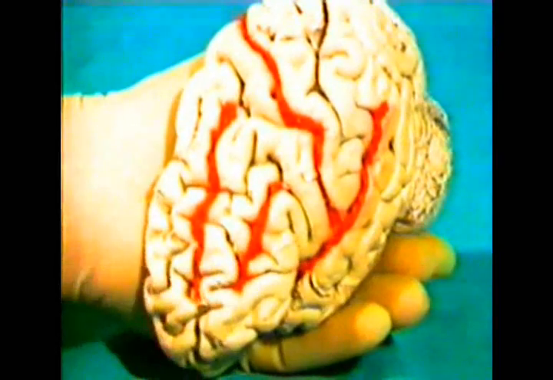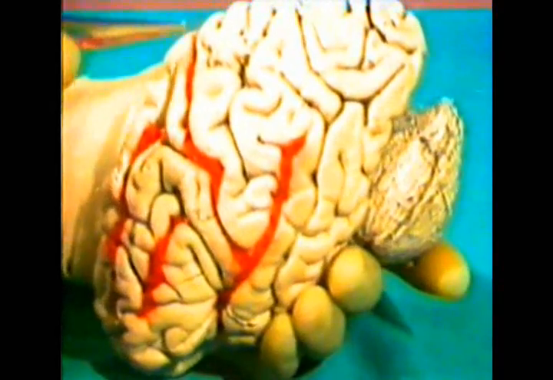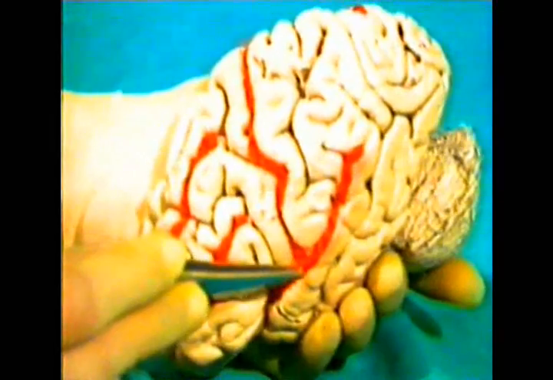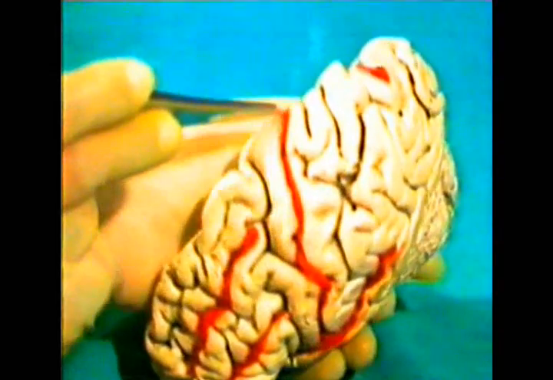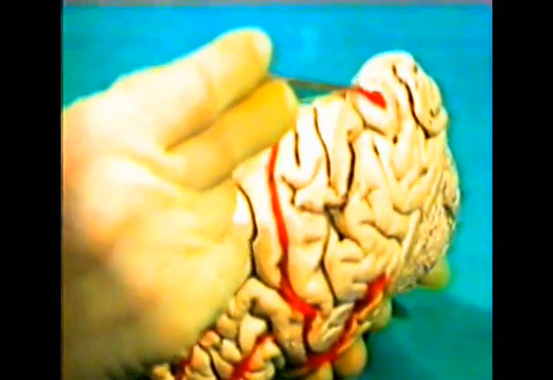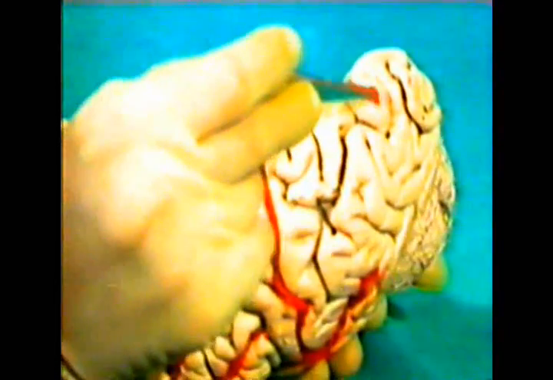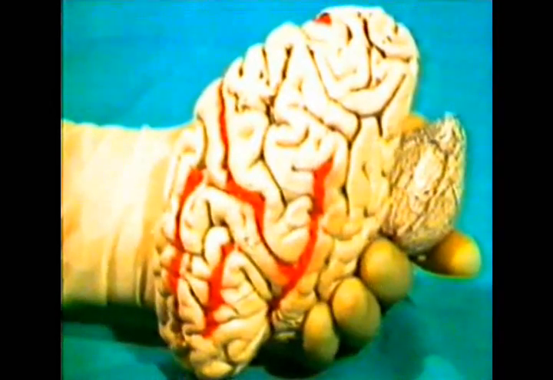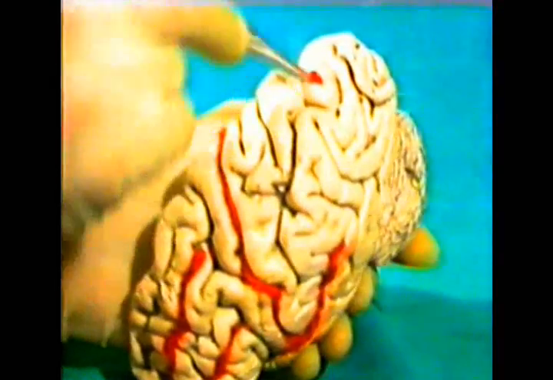This is the parietal lobe. Bounded by the central sulcus anteriorly and by a line passing from the parieto-occipital sulcus to the pre-occipital notch. This is the parieto-occipital sulcus, which separates the parietal lobe from the occipital lobe.